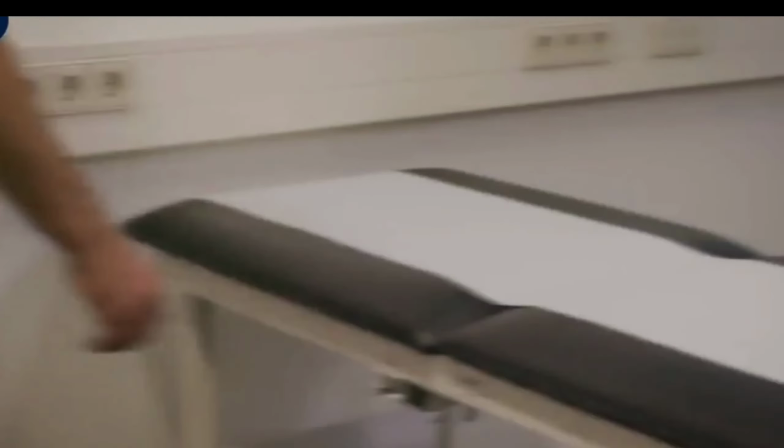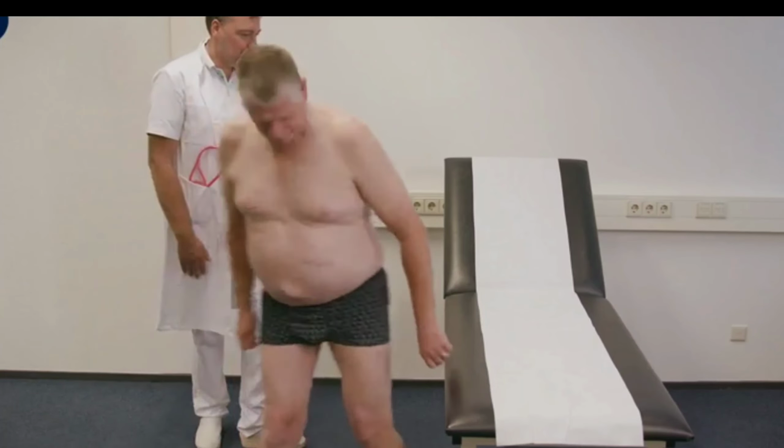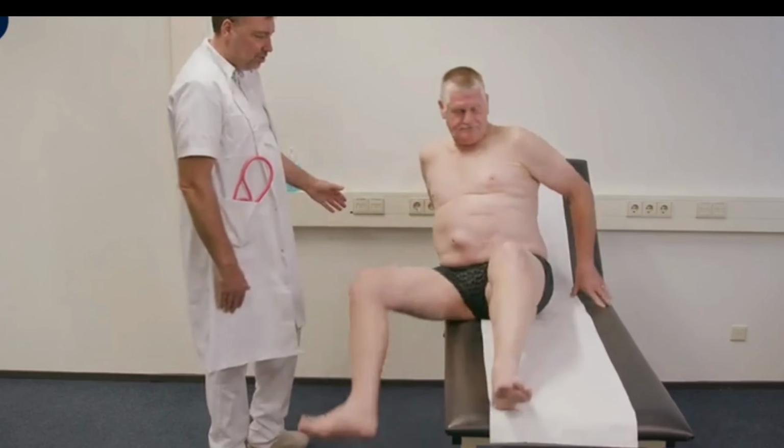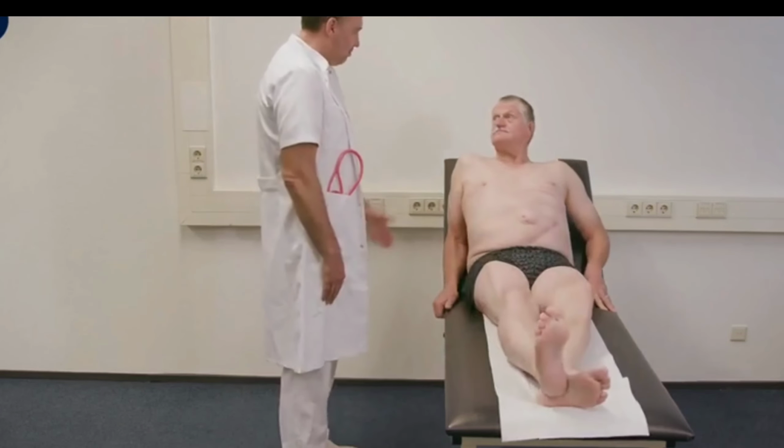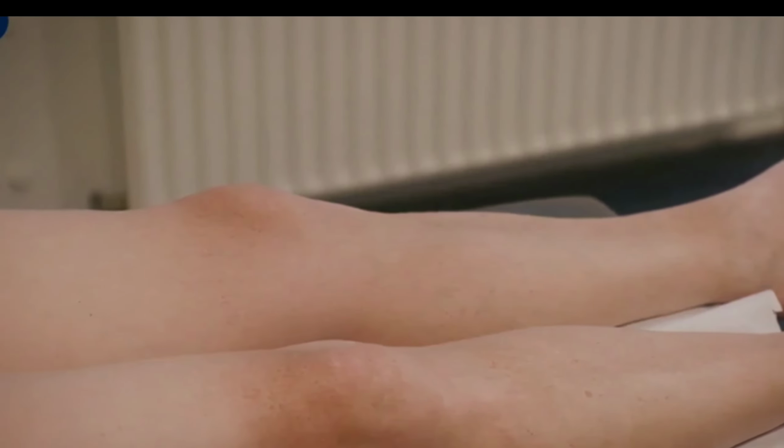To perform a general examination, the patient is positioned semi-recumbent with the couch inclined to 45 degrees. Exposure is from the waist up, and the lower limbs and groins are also fully accessible. Underwear can be left on.